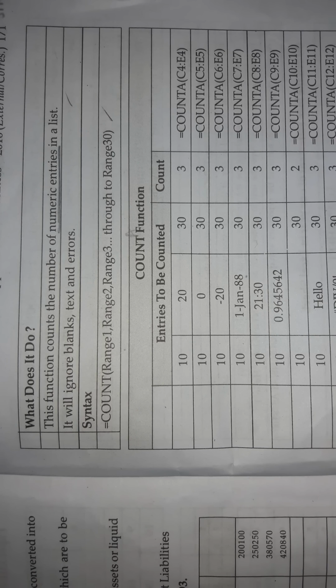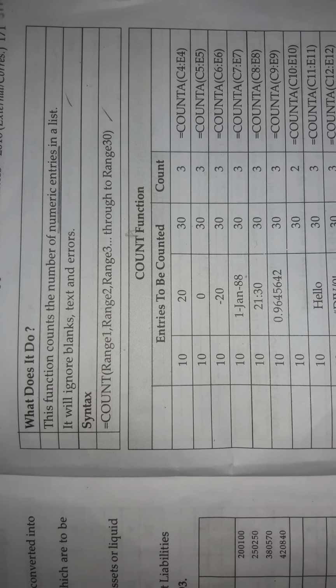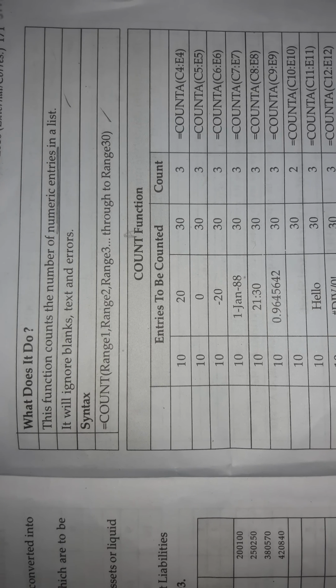Then comes your COUNTA function. So what is the COUNTA function? It counts all the cells but not the blanks. It will only count the filled cells, even if the cell is filled with a space. It will count only the filled ones and not the blanks. This is the function of the COUNTA function.